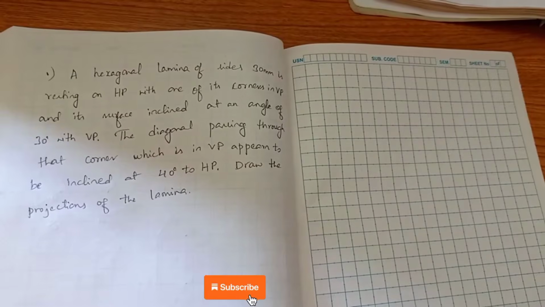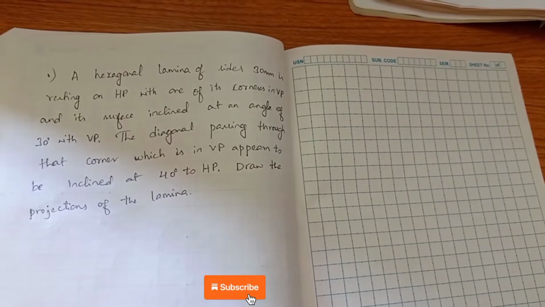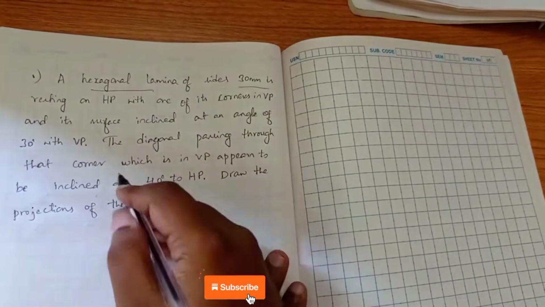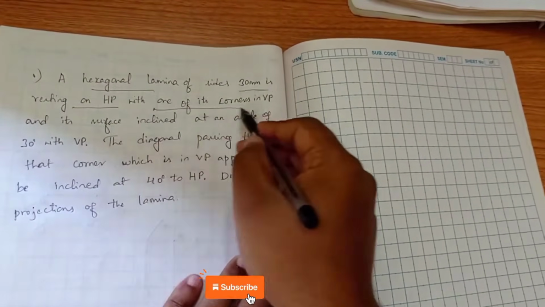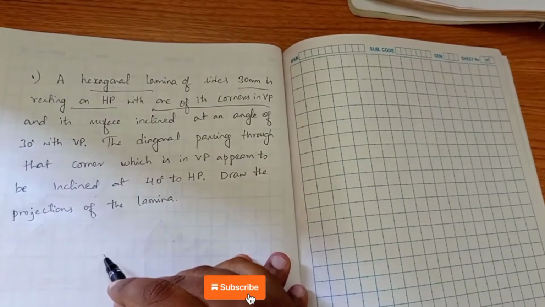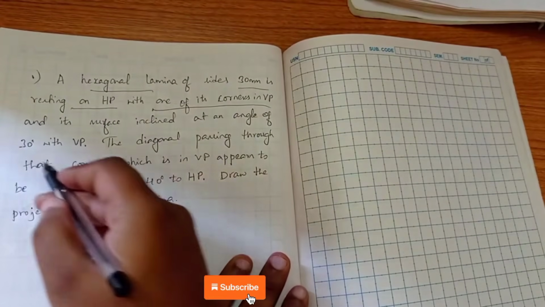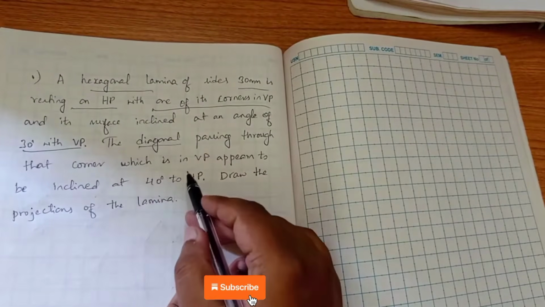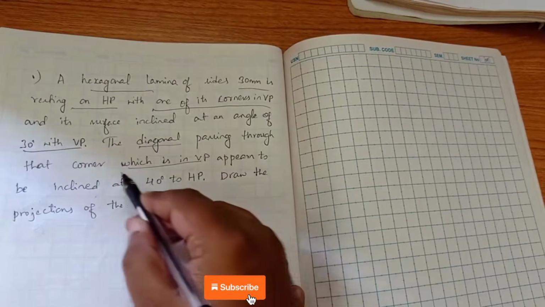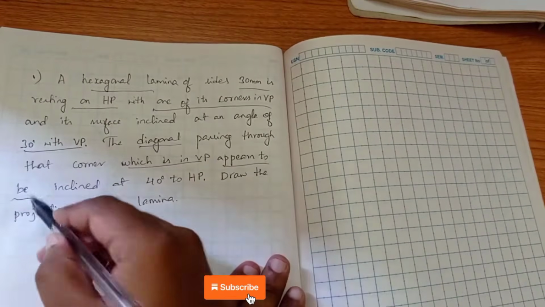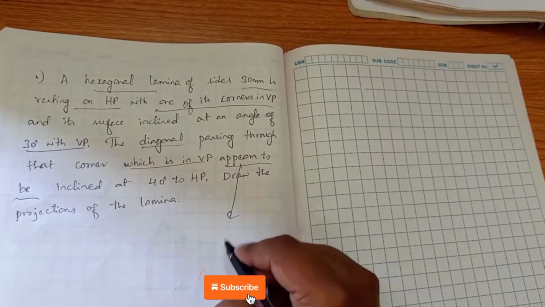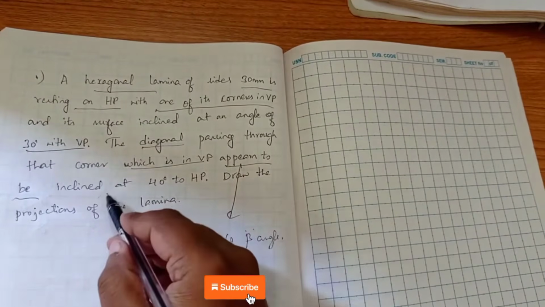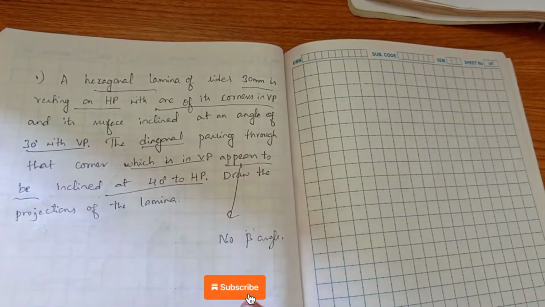We see a different type of problem in hexagonal lamina. You see, in this problem we have to construct a hexagonal lamina of dimension 30 resting on HP with one of its corners in VP. Okay, it will be a different type, and the surface inclined at an angle of 30 degree to VP. The diagonal passing through the corner which is in VP appears to be, they have mentioned appears to be, so means no beta angle. Okay, and then they have mentioned inclined at 40 degree to HP.